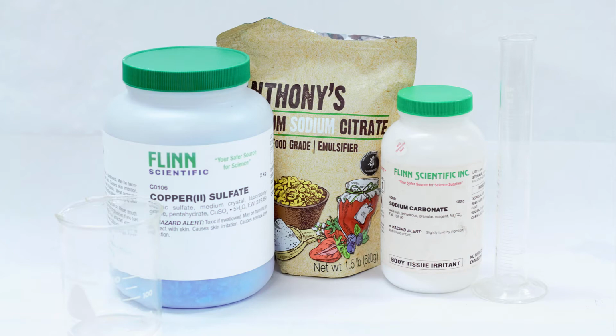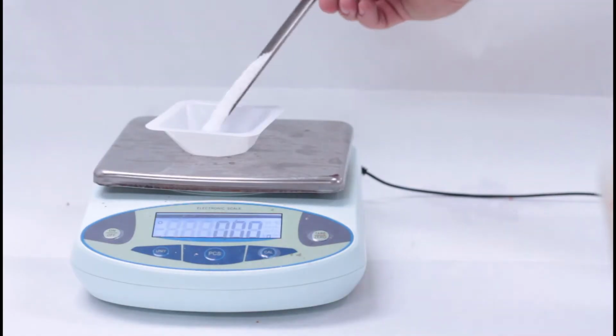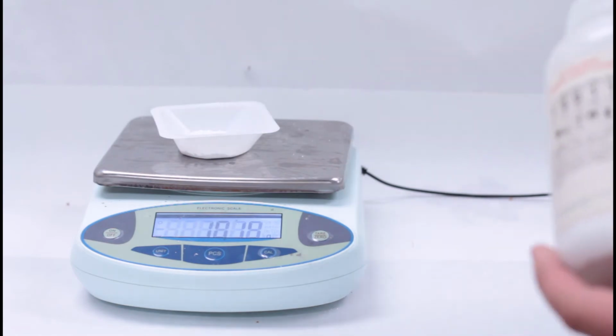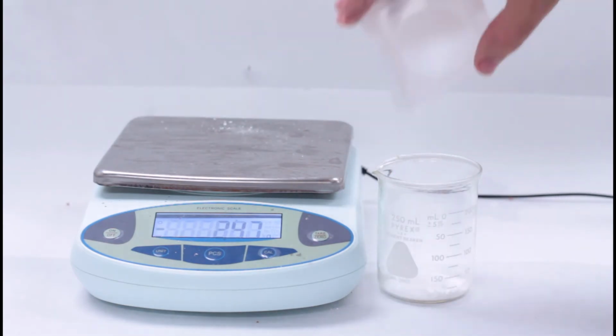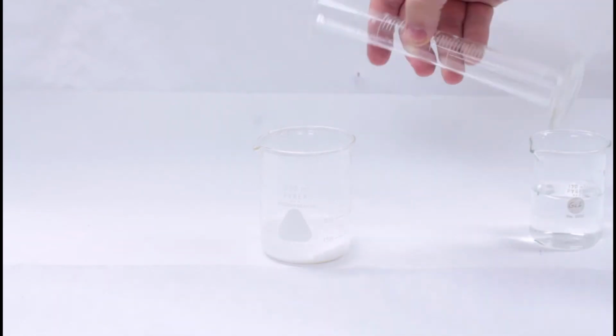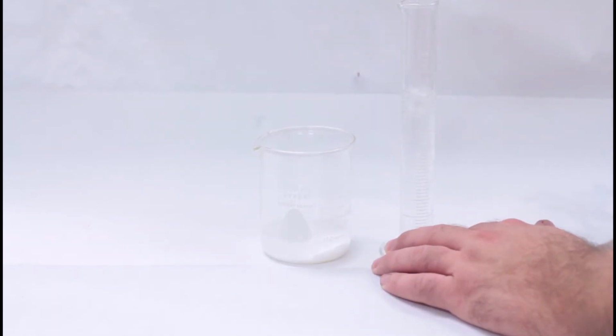You'll need sodium citrate. You'll need copper sulfate, a 50 milliliter graduated cylinder, a 250 milliliter beaker, 2 medium test tubes, and a test tube rack. You'll also be using the same test tube rack for the Tollens' reagent. For the procedure, measure 10 grams of the sodium carbonate and add it to the 250 milliliter beaker. Then add 100 milliliters of distilled water to the beaker and use a magnetic stir to dissolve the sodium carbonate.